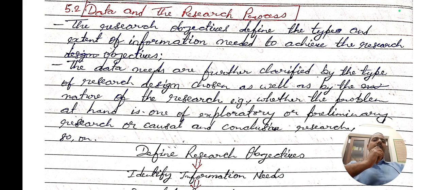It means the data needs, what kind of data is required, depends on the research design as well as the nature of the research. So the type of research is going to decide the data requirement.